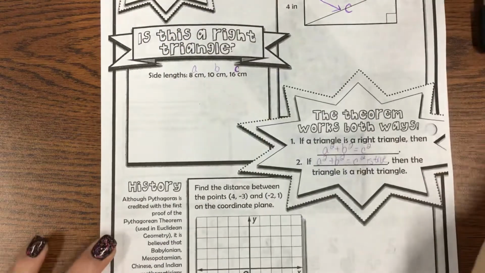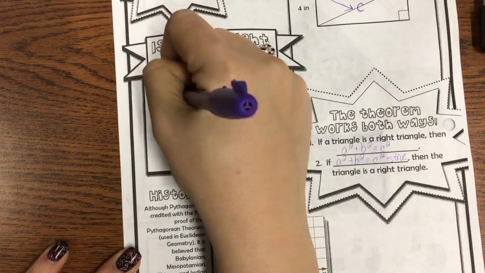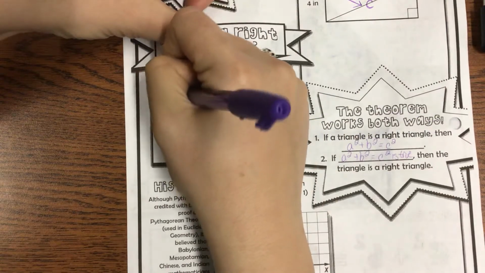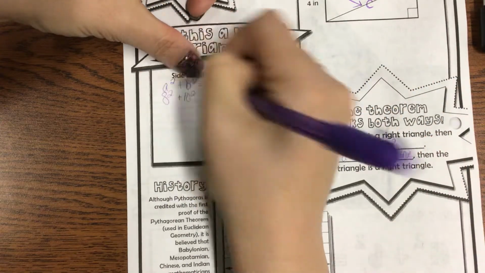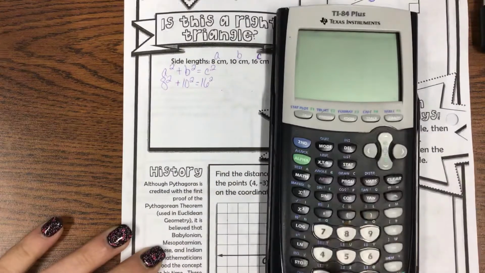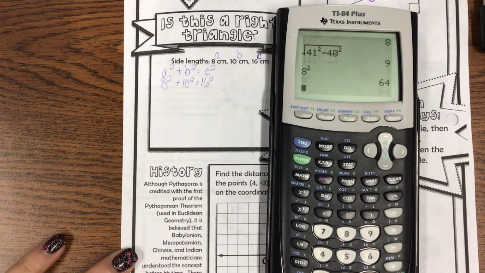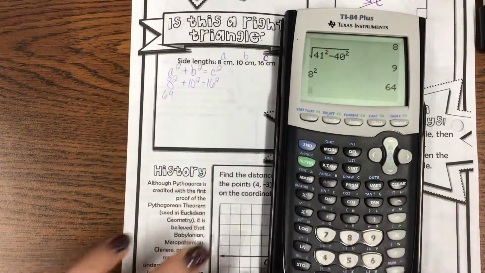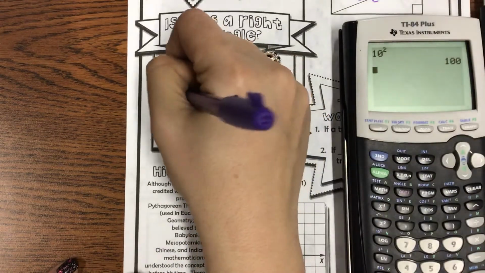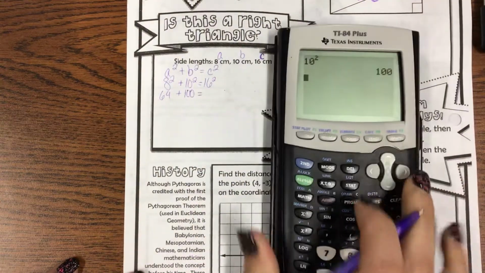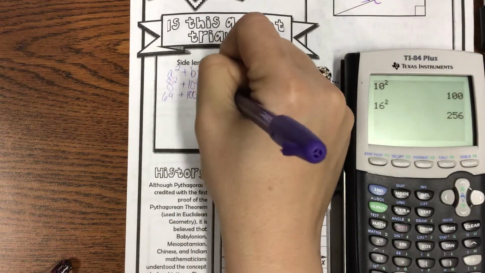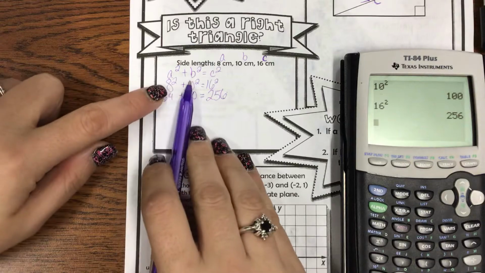And I'm going to choose A and B. So I'm going to start out the same way: A squared plus B squared equals C squared. My A was 8. My B was 10. My C was 16. 8 squared is 64, plus 10 squared is 100. 16 squared is 256.